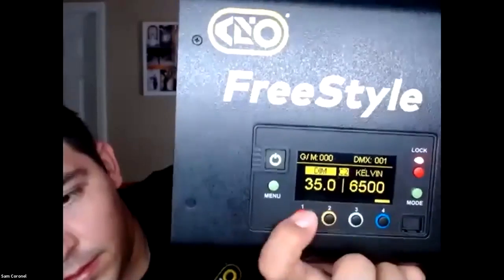Now the other thing you can do, we've got that lock button. You want to show it again, Sam? So once you have those settings, you can hit that red lock button over there, and now nobody can mess with it. Once it's set, you really have to dig into the menu to make that selection.